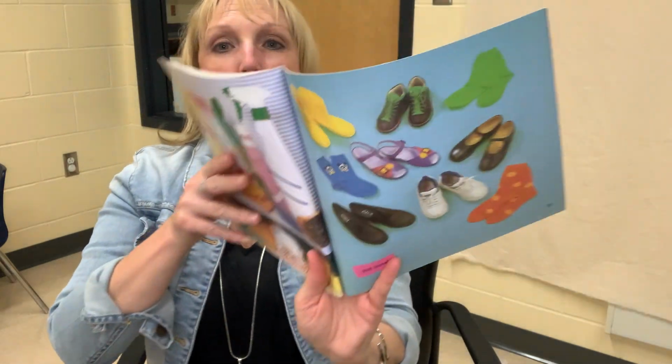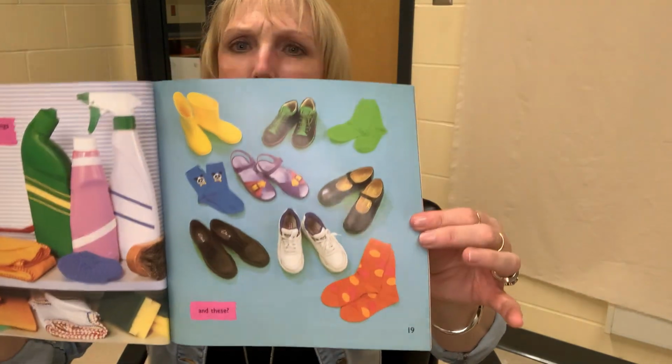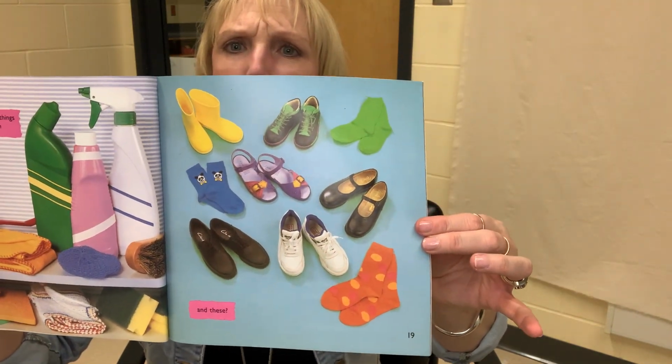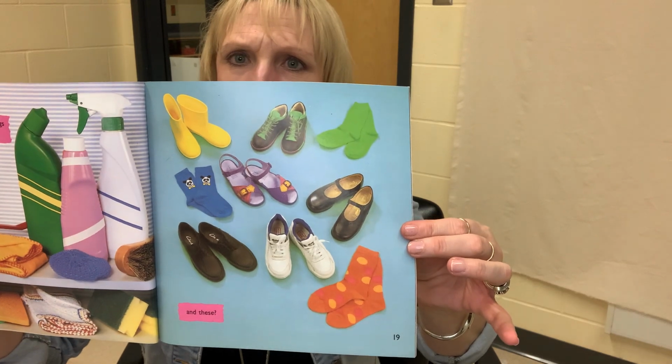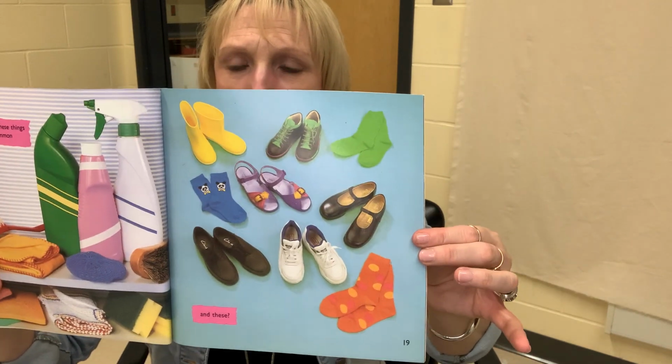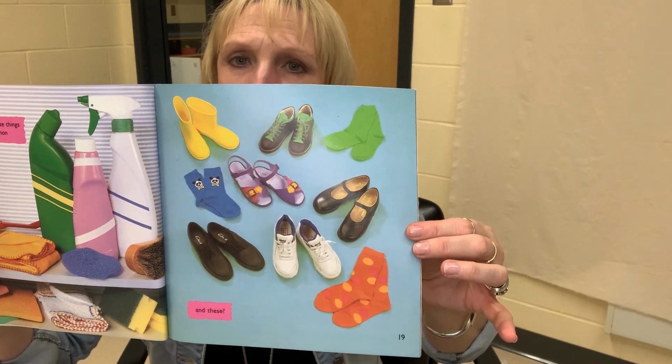On this one, we have socks and shoes. That's interesting because we could even further sort them. We could put all the socks together and all the shoes together. But what are they when they're all together? Anybody have an idea?